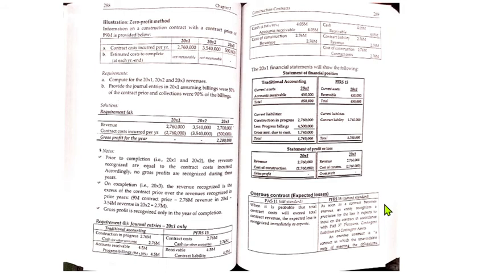Anong sinasabi ng PFRS 15? As soon as a contract becomes onerous, an entity recognizes a provision for the loss it expects to incur in the contract in accordance with PAS 37 provisions, contingent liabilities, and contingent assets. So, mag-a-apply yung PAS 37 kapag ganito ang cases.